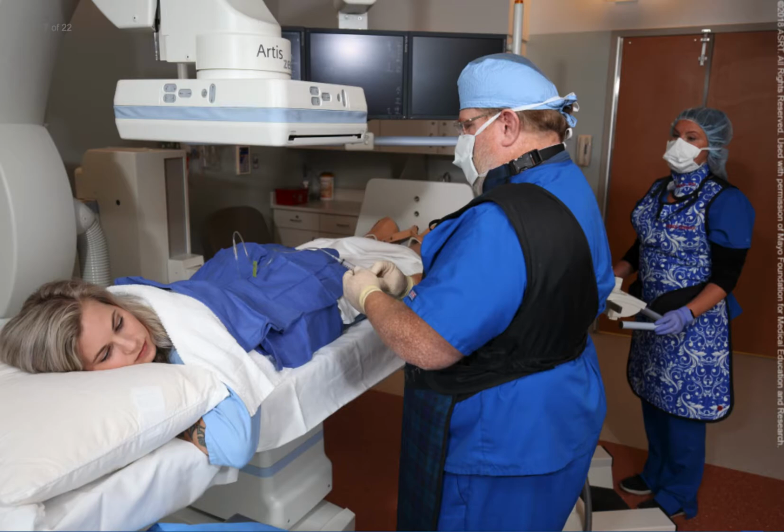The Bucky slot cover is engaged to reduce exposure to the staff and others. The hands of the operator should be kept out of the fluoroscopic FOV as much as possible, or sterile lead gloves should be used to reduce dose. Preliminary scout images of the spine are obtained before the procedure begins.